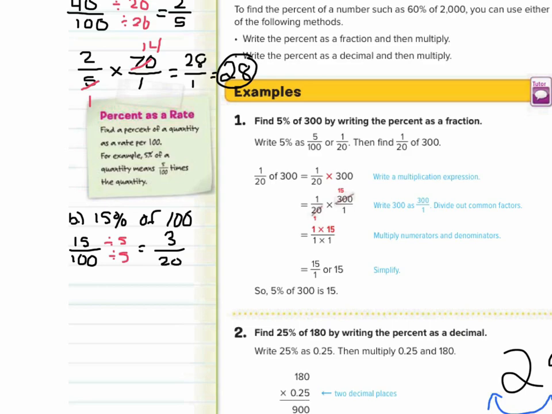So if we take our 3/20 and multiply that by 100 over 1, we can once again cross-simplify the 20 and the 100 by dividing by, well, this time 20. 20 divided by 20 is 1. 100 divided by 20 is 5.